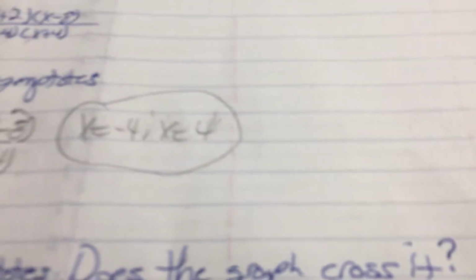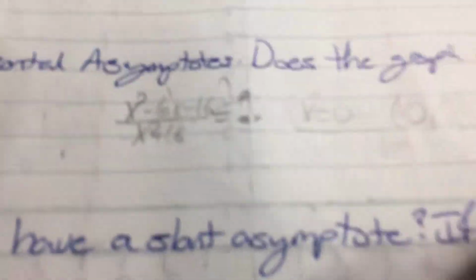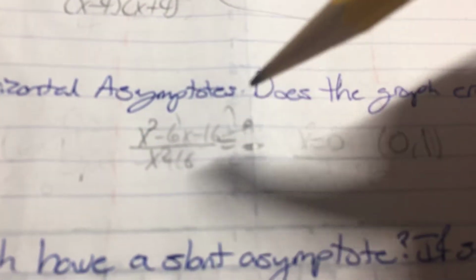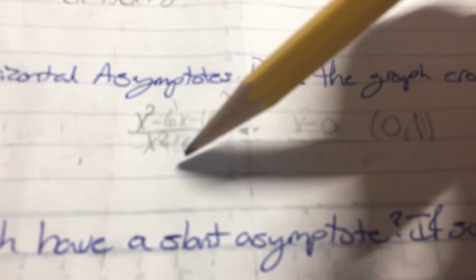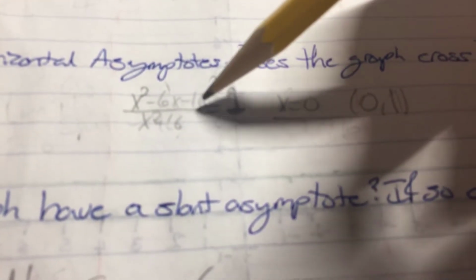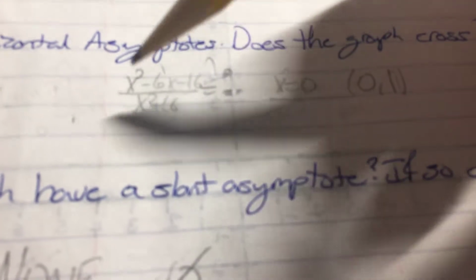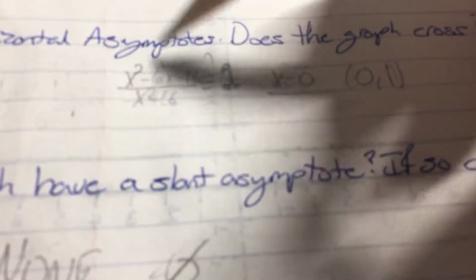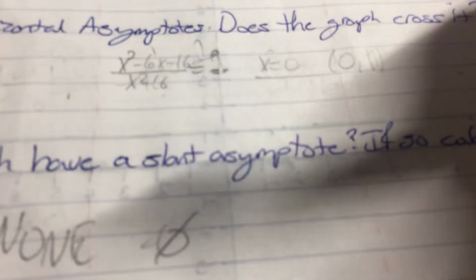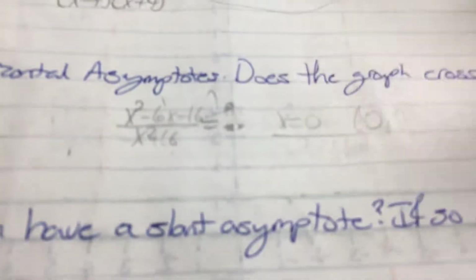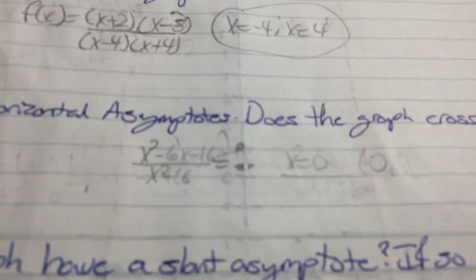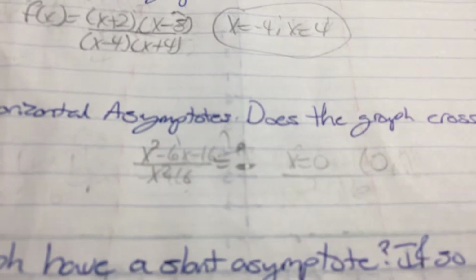But does the graph cross it? To figure this out, we have to set the graph equal to 1. Knowing that the graph equals 1, and we can see that there's negative 16 in the denominator and negative 16 in the numerator, we can know that x equals 0. That way, the x's cancel out, and we're left with negative 16 over negative 16, and any two identical numbers divided by each other equal 1.